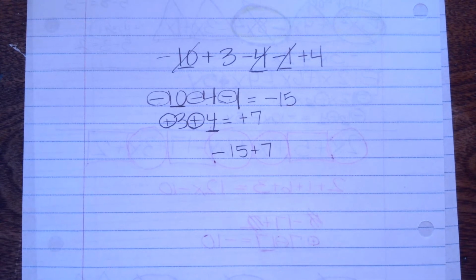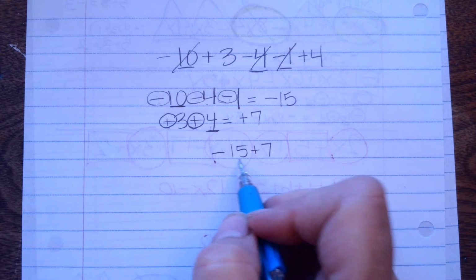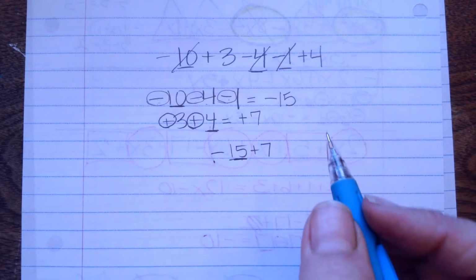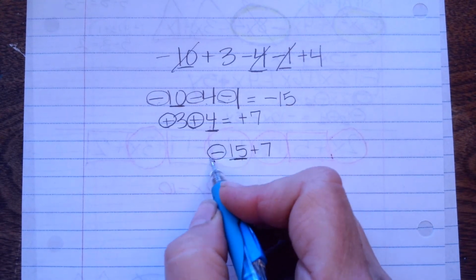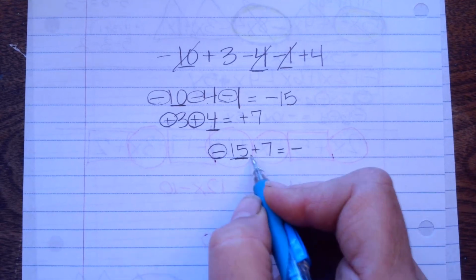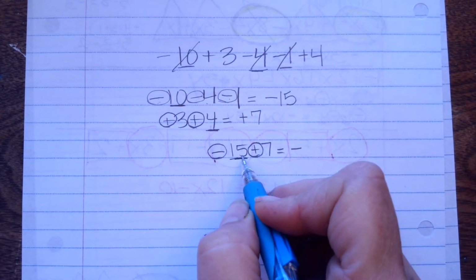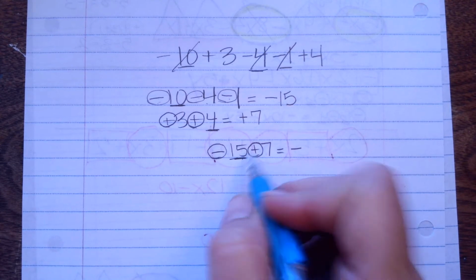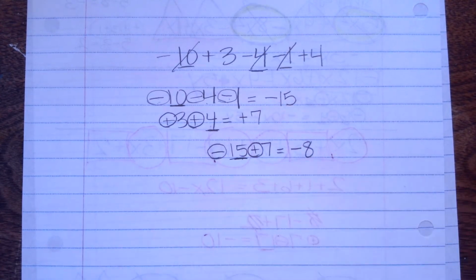Now what I can do is apply that same strategy. Biggest integer wins the sign. My biggest integer is 15. So my answer is going to be negative. And I have a negative and a positive. So I'm going to subtract the integers. 15 minus 7 is 8. So my answer is negative 8.